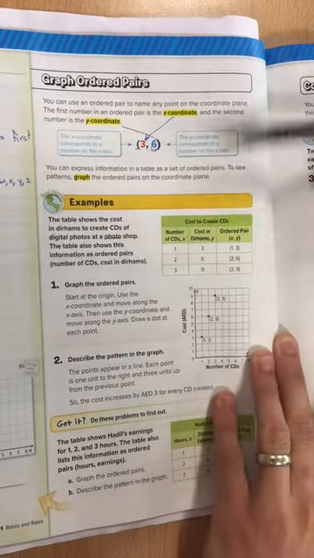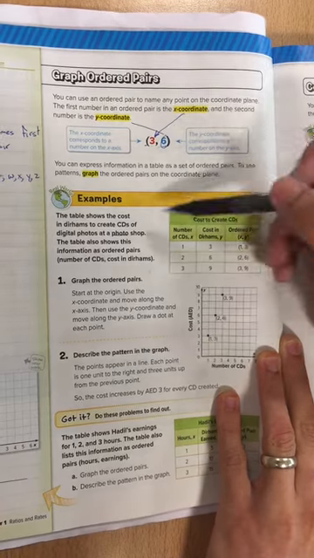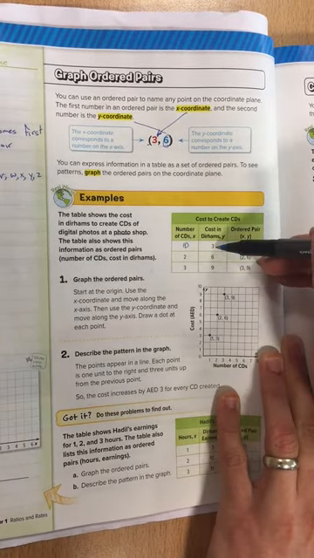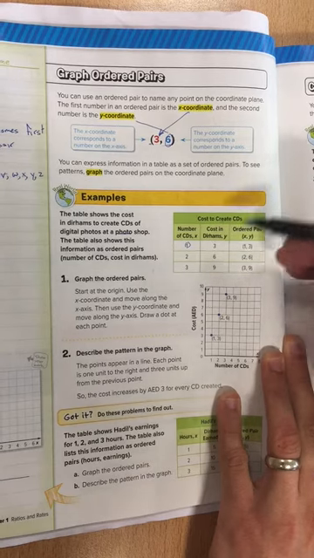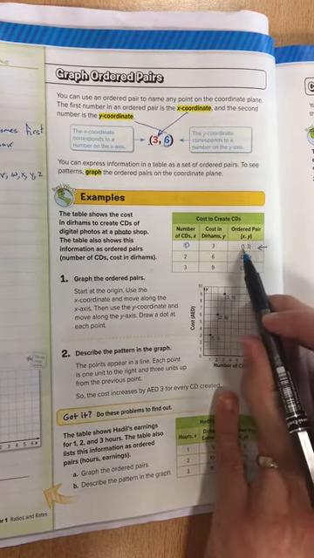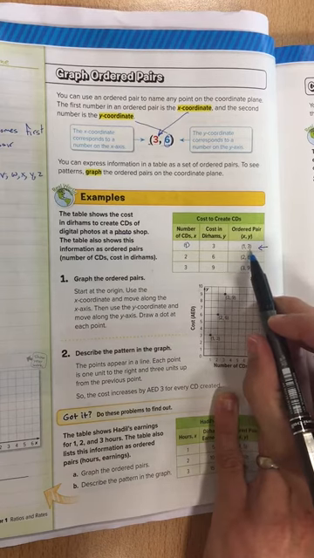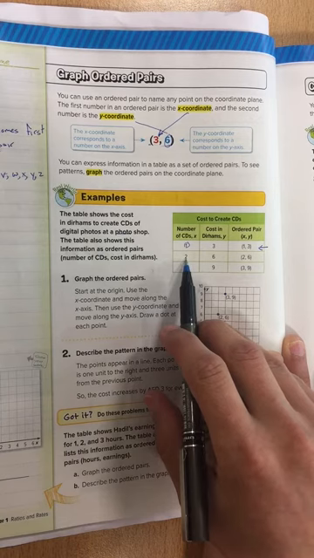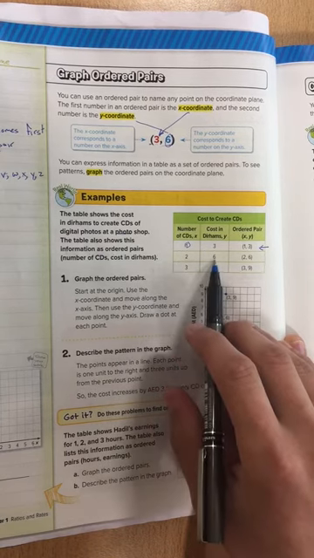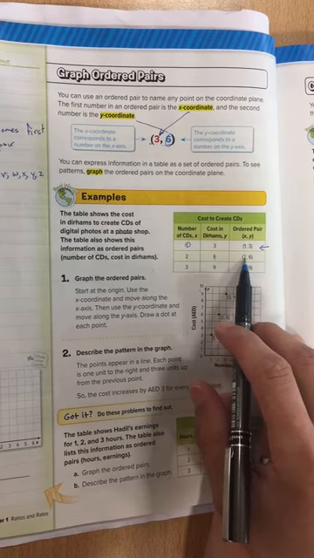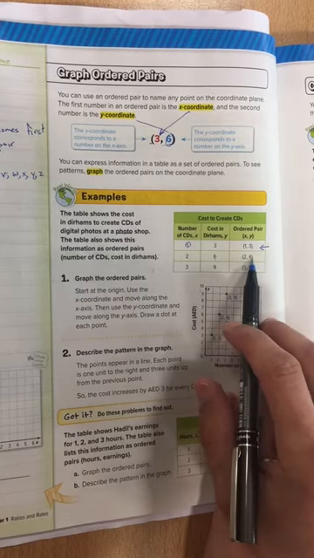Okay, so when you look at the table, if you want to make one CD of photos, it costs 3 dirhams. And you can represent that information right here as an ordered pair. For every one CD of photos, it costs 3 dirhams. Or if you want 2 CDs of photos, it's going to cost 6 dirhams. Okay, so you can see it stepping up. So 2 CDs, 6 dirhams.